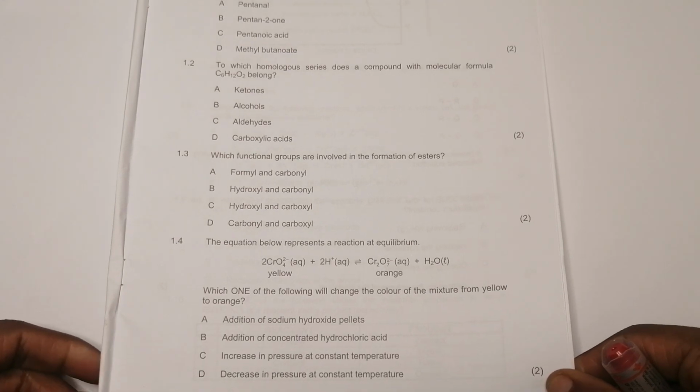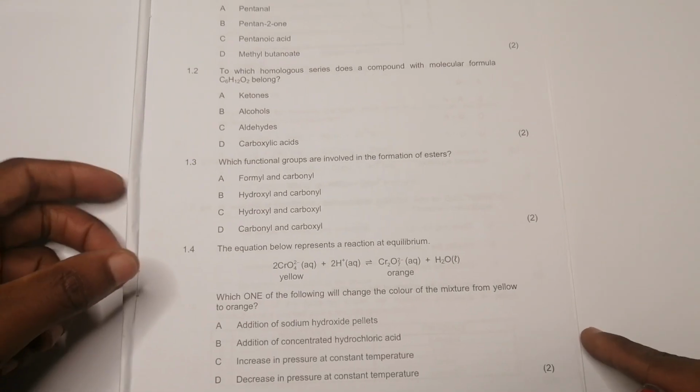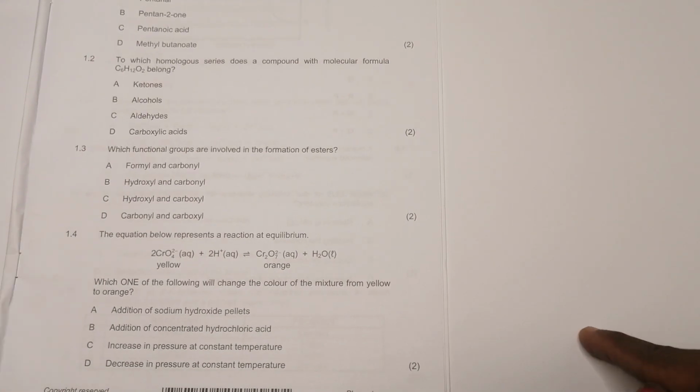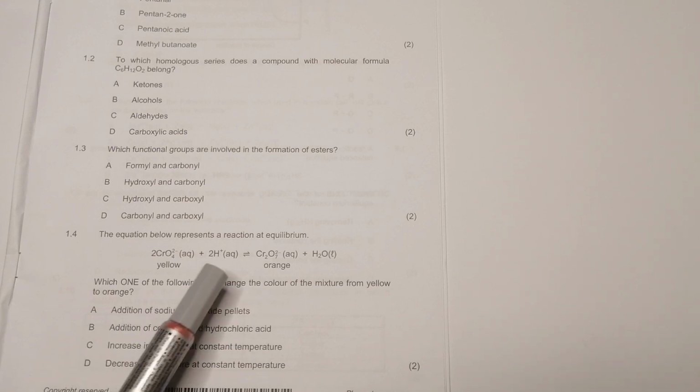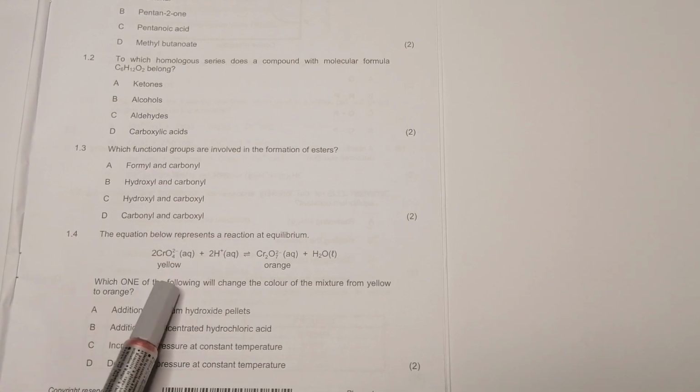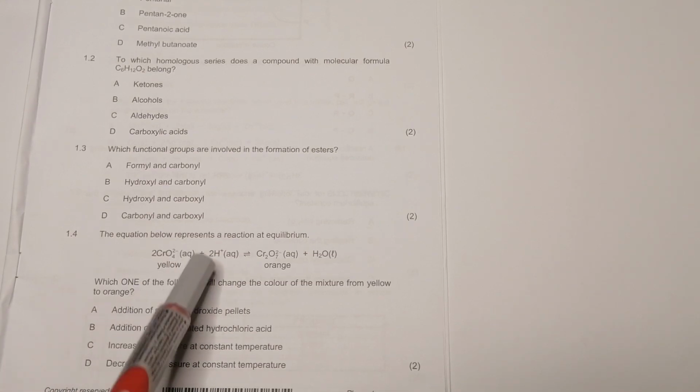Right, and I saw what should be a very interesting question. People have been asking me about the common ion effect, and this would be quite a good question to explore that. They say the equation below represents a reaction at equilibrium. Essentially you've got the dichromate ion reacting with H plus.